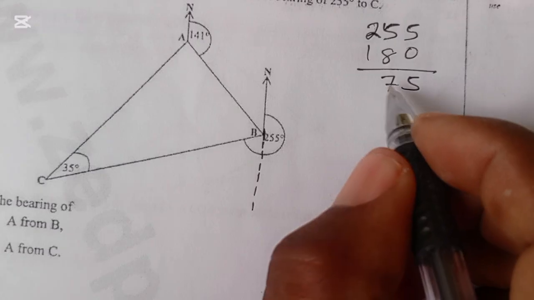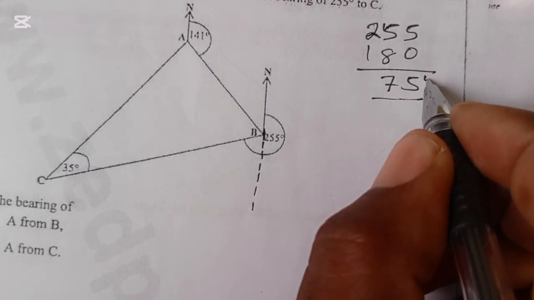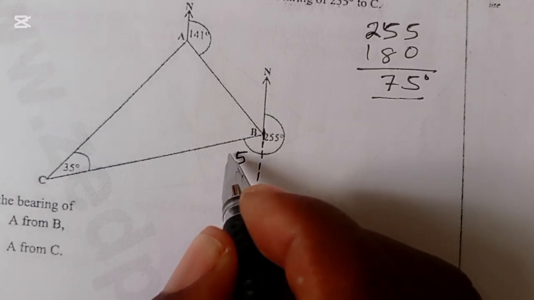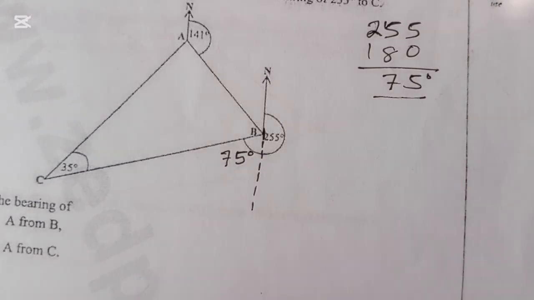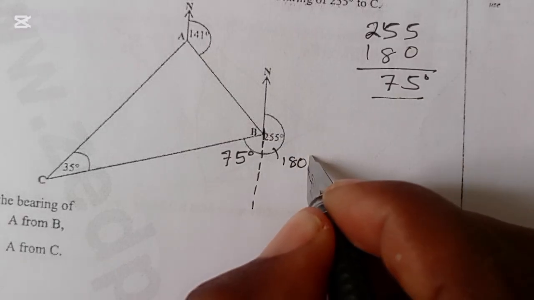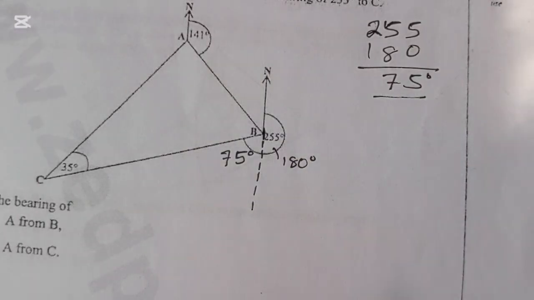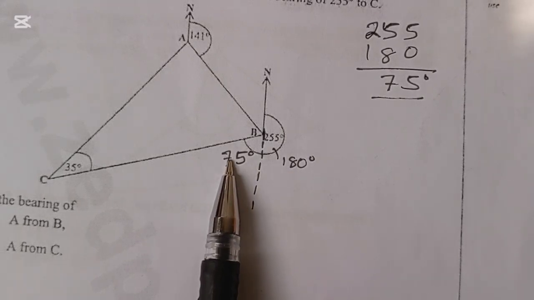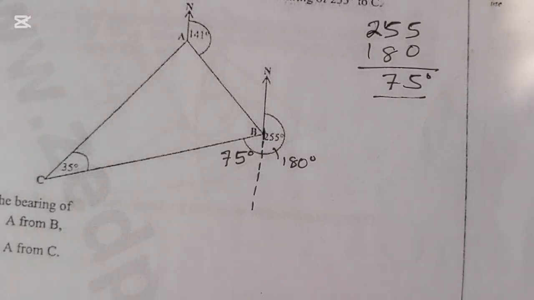Then that is 1. So we have 75 degrees. So this is 75 degrees. And this is 180, a straight line, plus this 75, we are going to have 255.